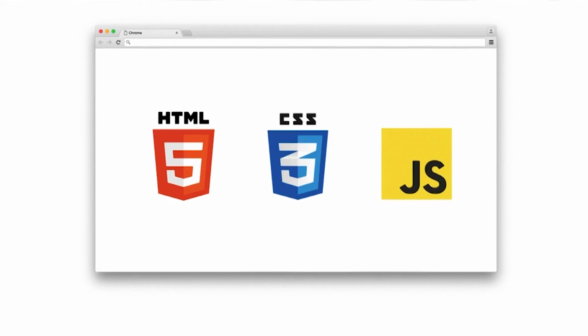In a nutshell, HTML describes the content and structure of a website, CSS describes the styling of a website, and JavaScript handles all the interactions. You'll be learning all about these 3 languages in the lessons to come.